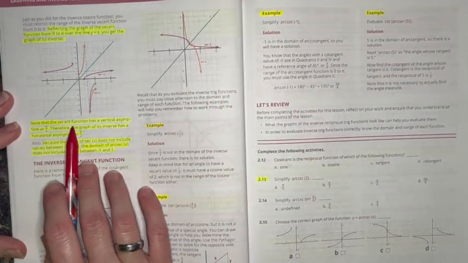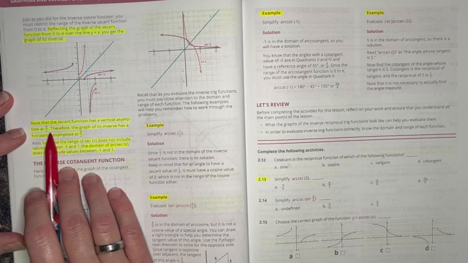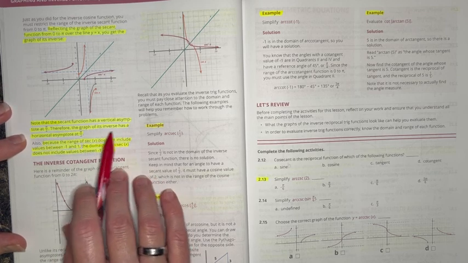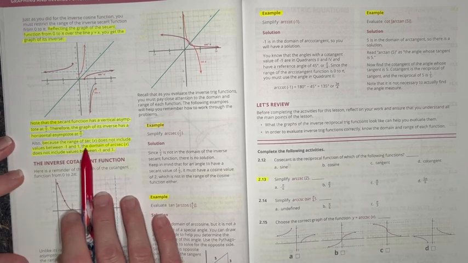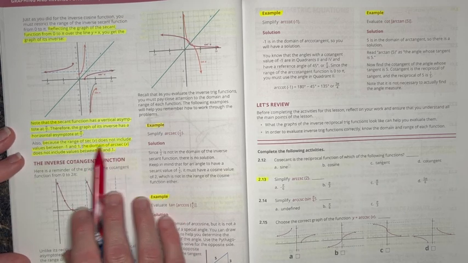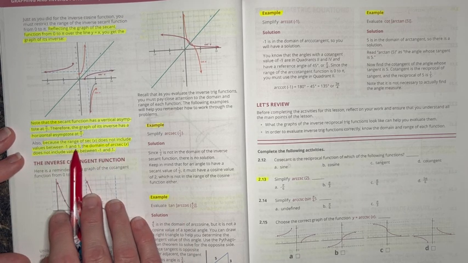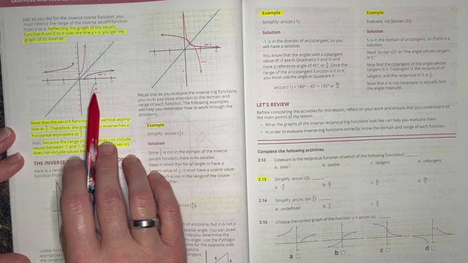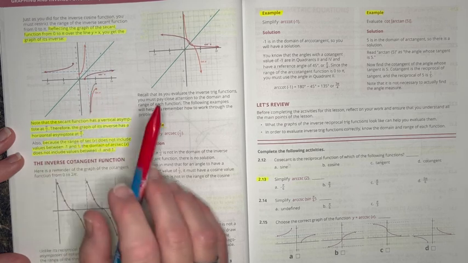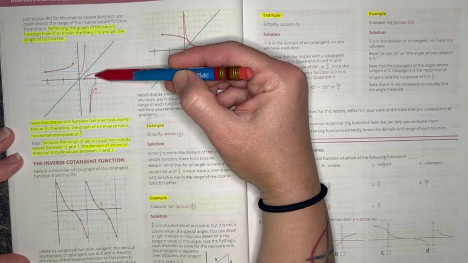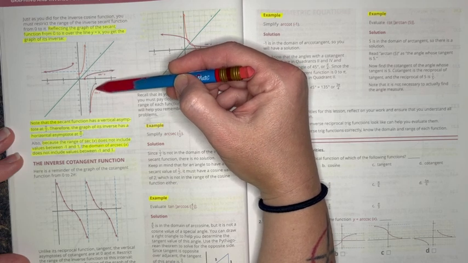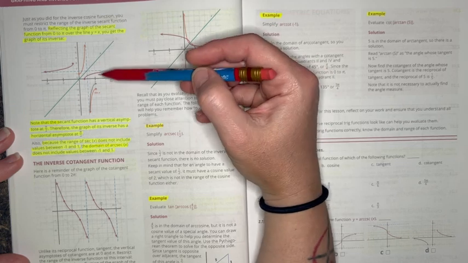It says, note that the secant function has a vertical asymptote at pi over 2. Therefore, the graph of its inverse has a horizontal asymptote at pi over 2. Because the range of secant of x does not include values between -1 and 1, right? Here, we don't have any values between -1 and 1, right? This shouldn't be it. That's why I said they misgraphed this, it's fine.